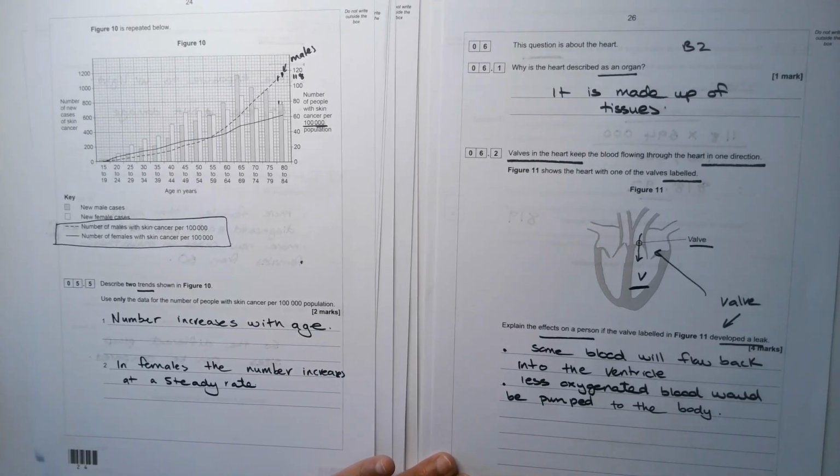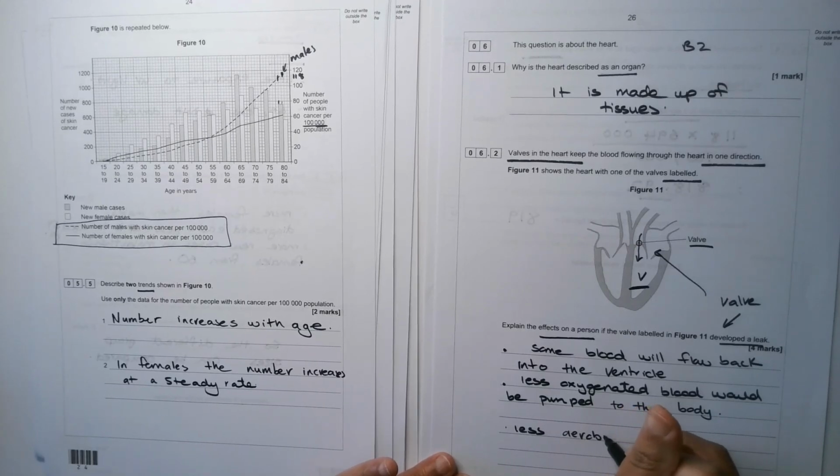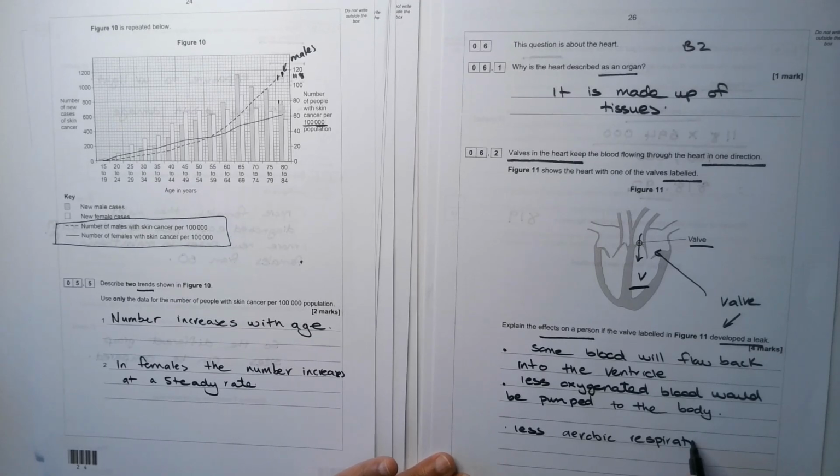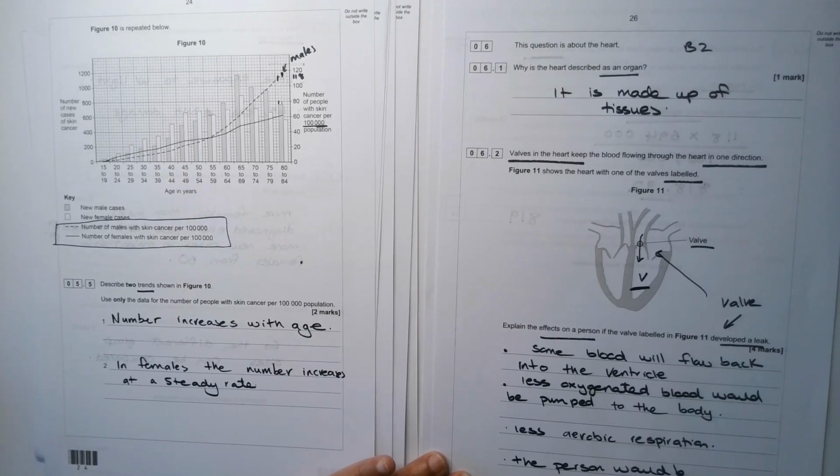So what's the effect of that? Less oxygen being delivered to the cells. We can just say less aerobic respiration. So if there's less aerobic respiration, that means that there's less energy being transferred. You can write that down, or you can just say that the person would be tired. As it does say the effect, the person would be tired, or you can say the person would be out of breath.